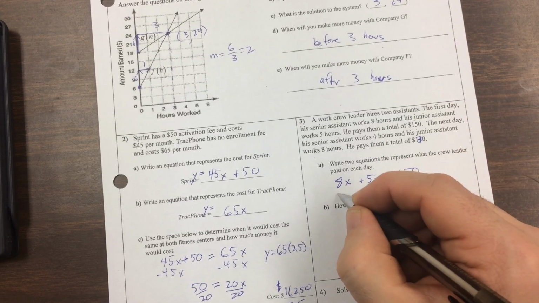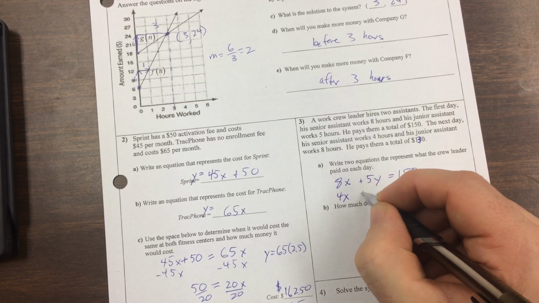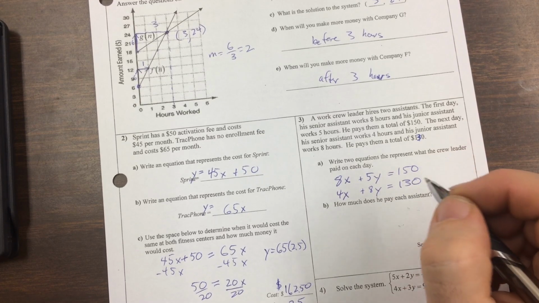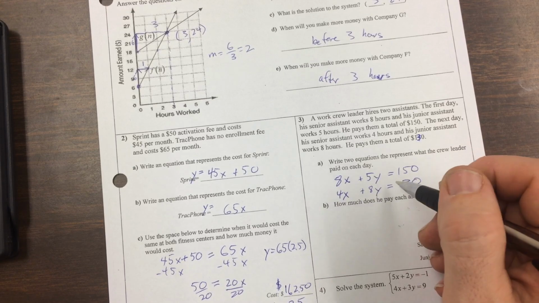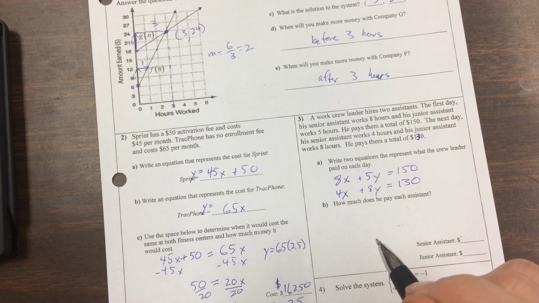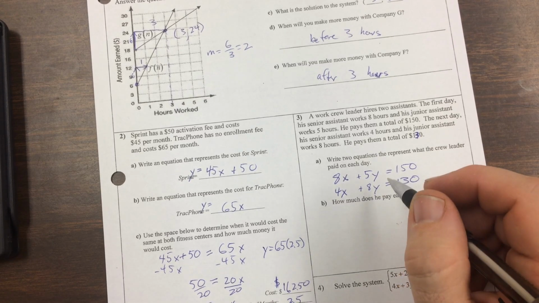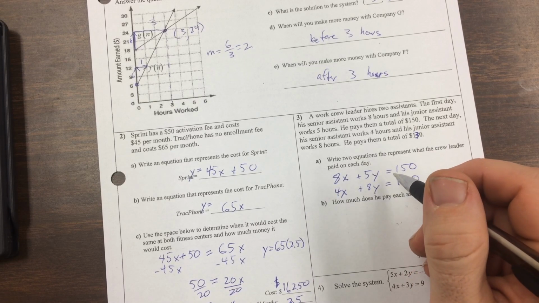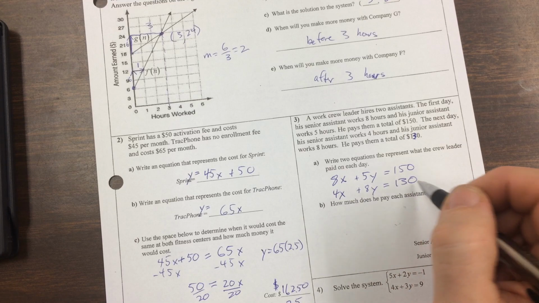The next day, we have 4 hours of the senior assistant and 8 hours of the junior assistant, and that costs 130. Well, these aren't directly comparable scenarios, right? We've got 8 and 5 and 4 and 8, so that makes it harder for us to compare them directly and intuitively. But we could say, well, what if instead of 4 and 8, what if we just said, let's double that?